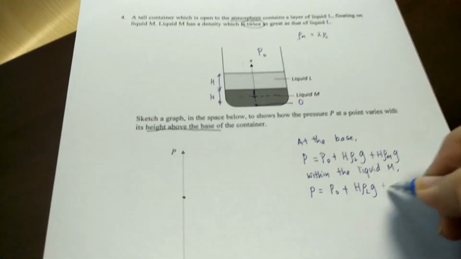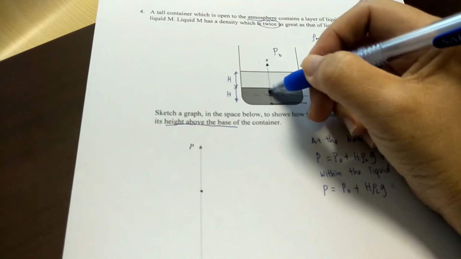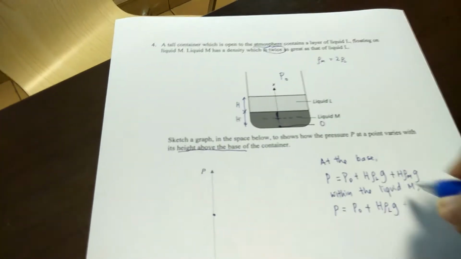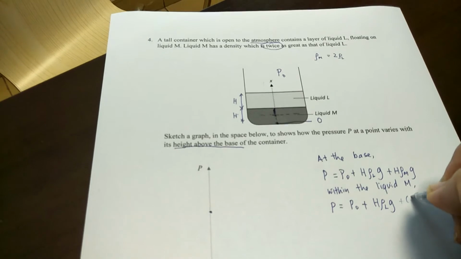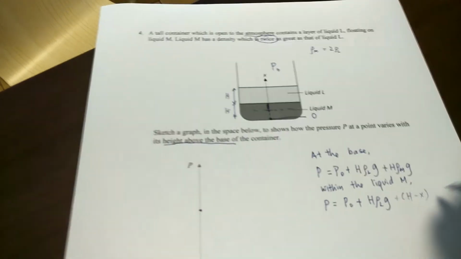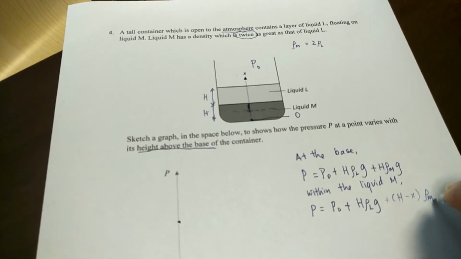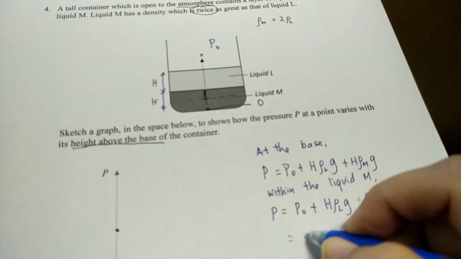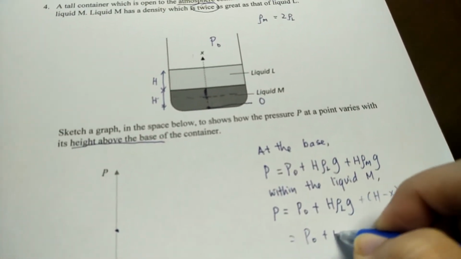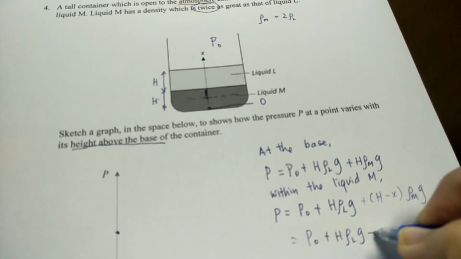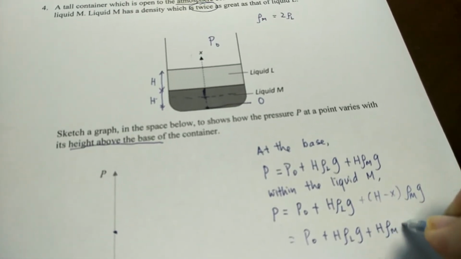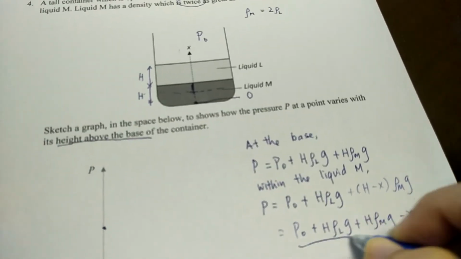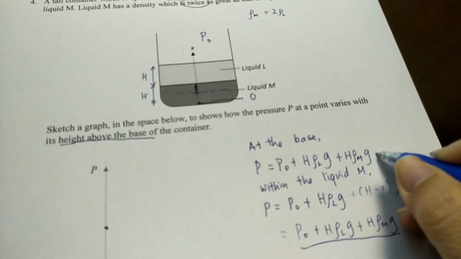This height will be given by h minus x, where x is a variable. So h minus x, rho M g. If I simplify this equation, I will have P0 plus h rho L g plus h rho M g minus x rho M g.